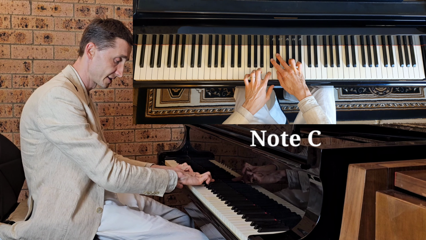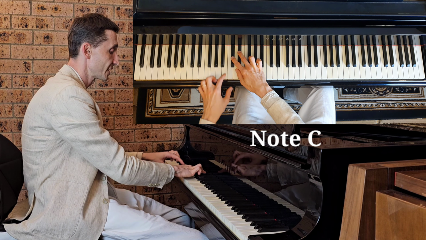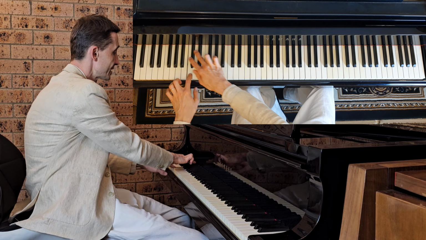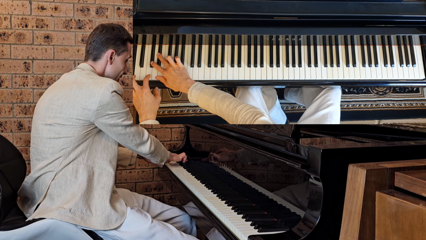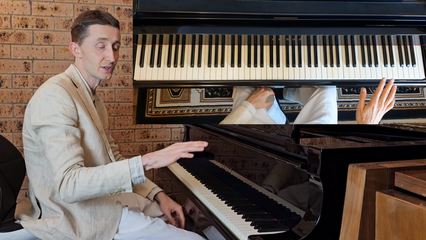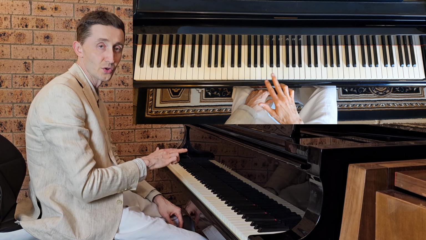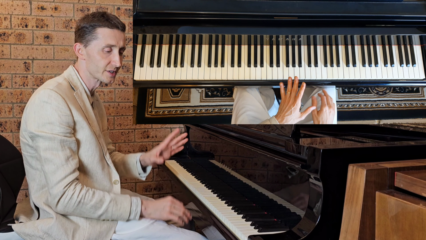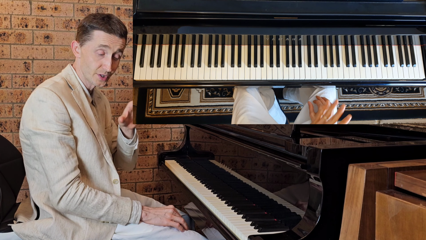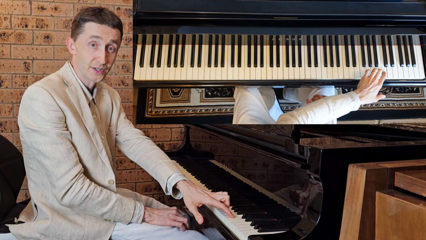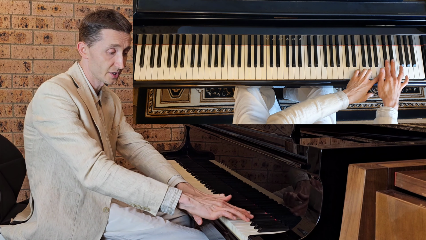Two black keys, then C. Then the next two black keys, then C on the left again, then the next two, then C, and the last C there. Do it a few times until you can find them quite quickly. Eventually you just find the two black keys with your eyes and play the C with your hand without actually touching the two black keys.